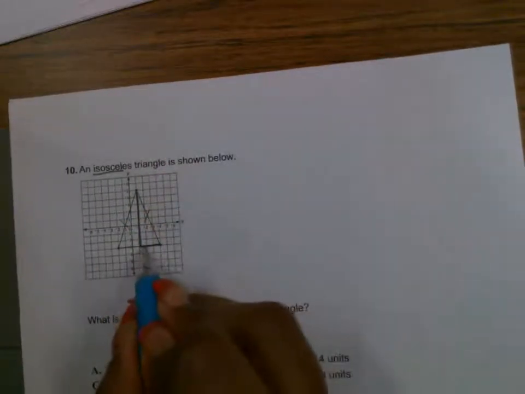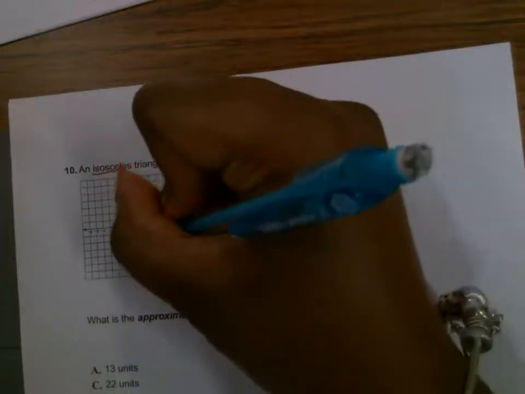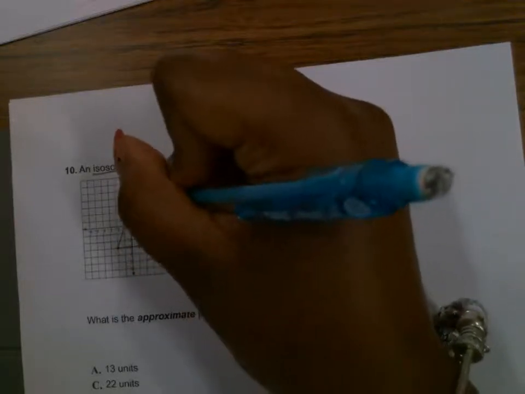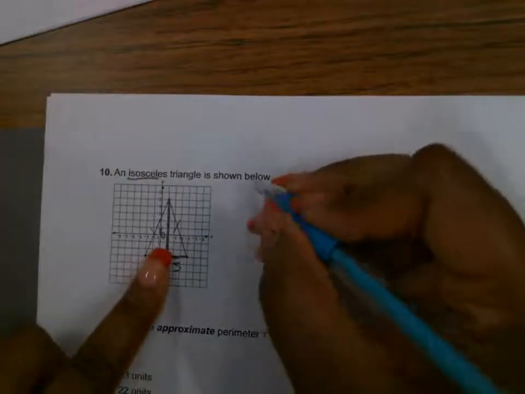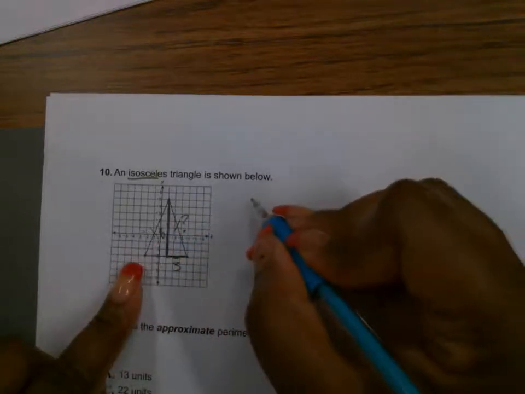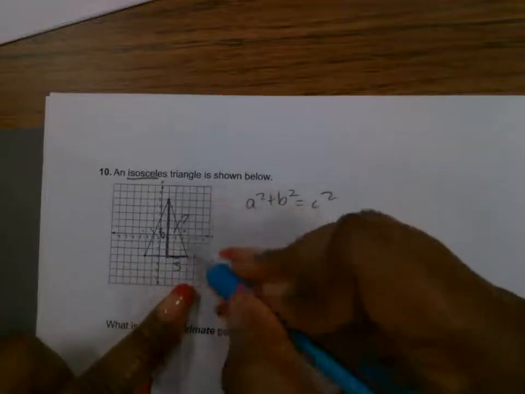I have 1, 2, 3. It's 3 units this way, and 1, 2, 3, 4, 5, 6, 7, 8 units this way. So I'm going to find this missing side here. If I find this side, that means I know what this side is also. So I have a squared plus b squared equals c squared, and the slanted side is what I'm trying to find.